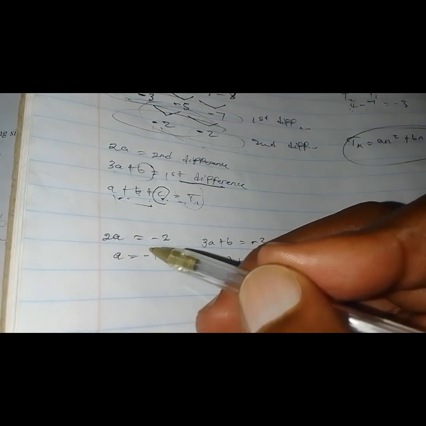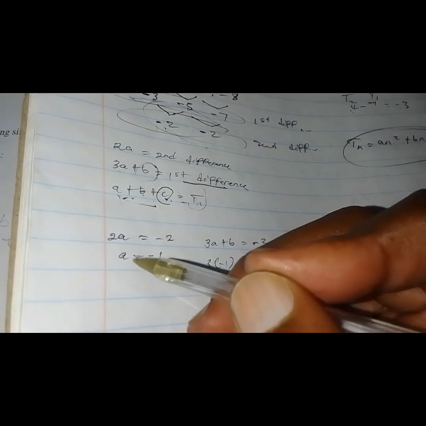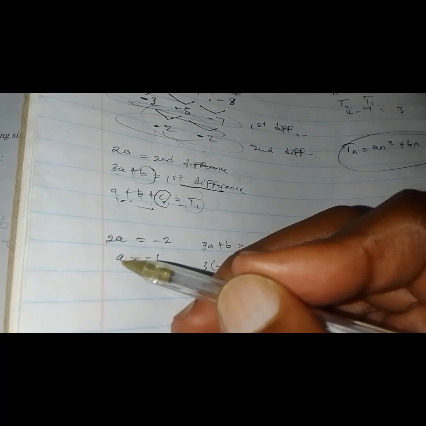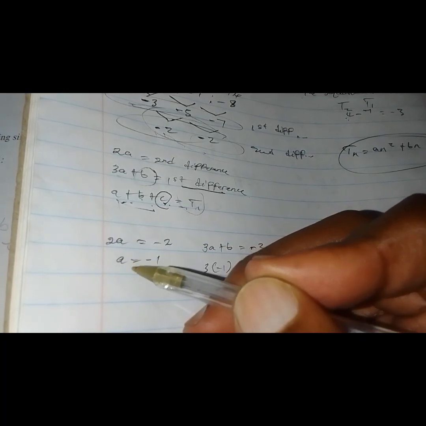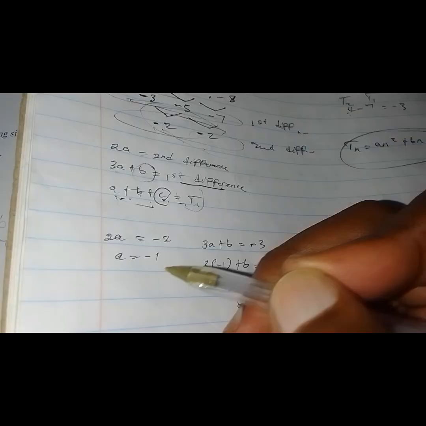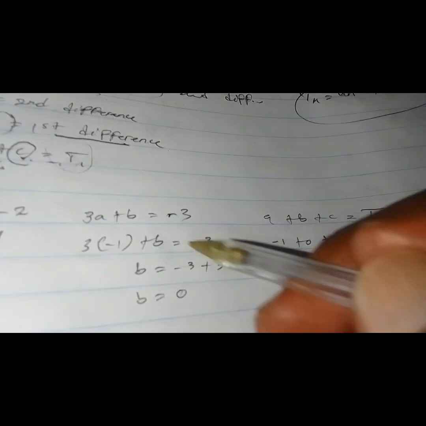So your 2a is equal to negative 2, right? Your second difference. And then you're going to divide both sides by 2 in order to be left with a, right? So your a is going to be negative 1, right? So let's go and find our b.